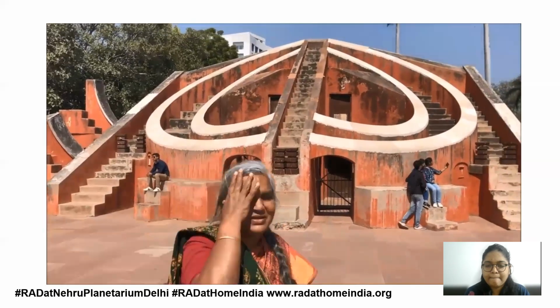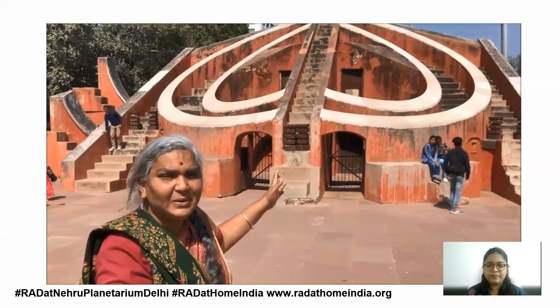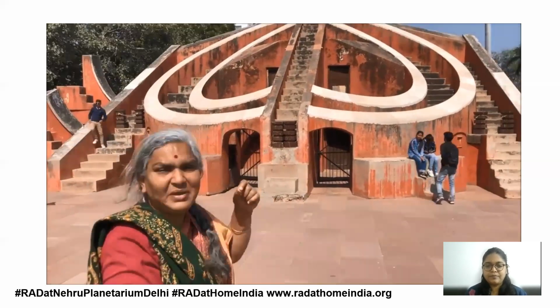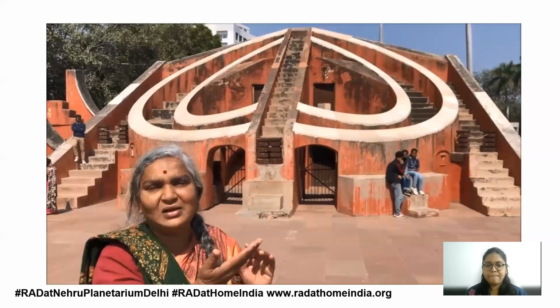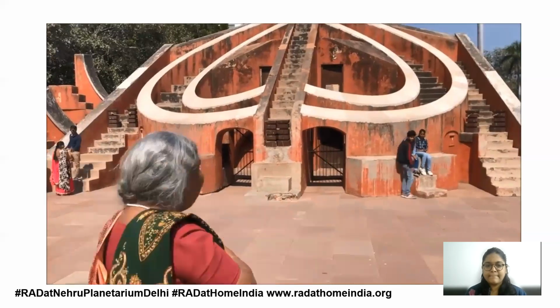So we are here in front of the Misra Yantra, which is, as I said, unique to the Delhi Observatory. It has a mix of several functionalities built into it. The basic part of a sundial measurement has this triangular wall and an arc perpendicular to that triangular wall on either side. There's one on the eastern side, one on the western side.